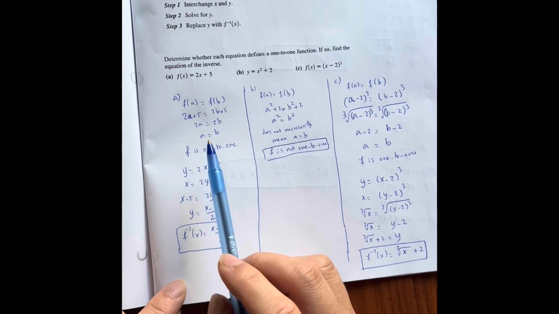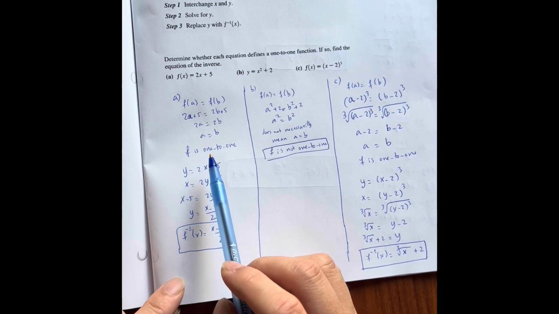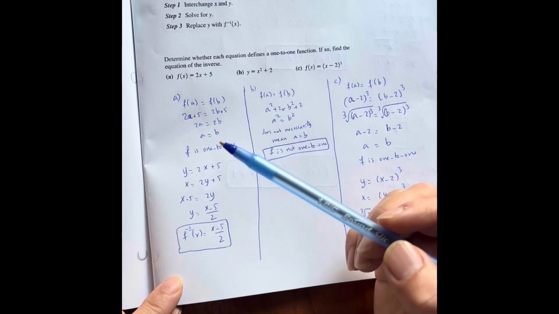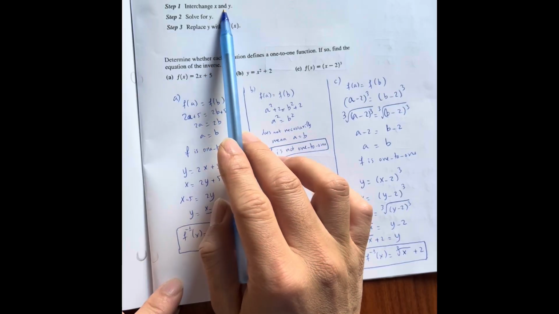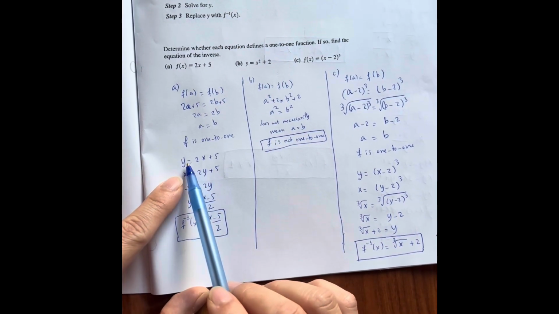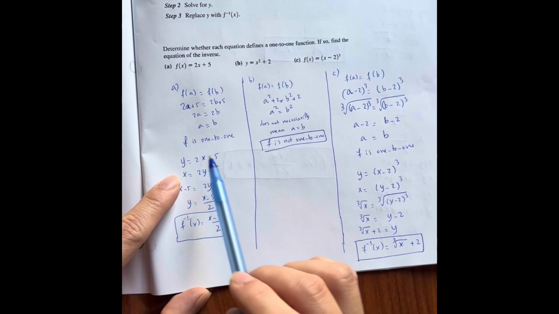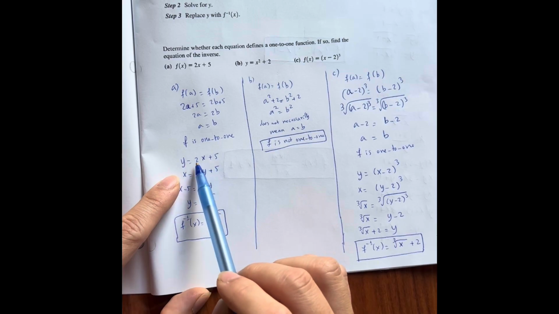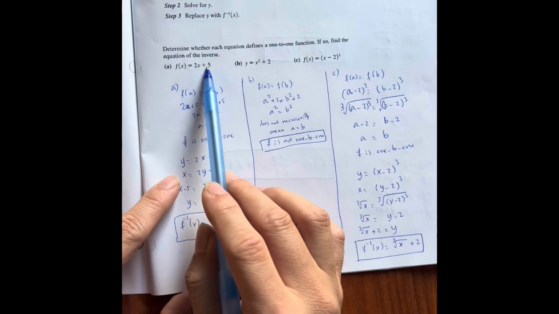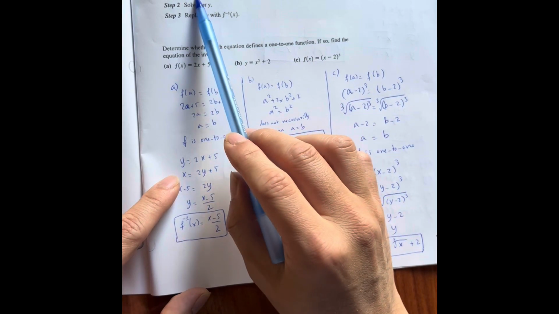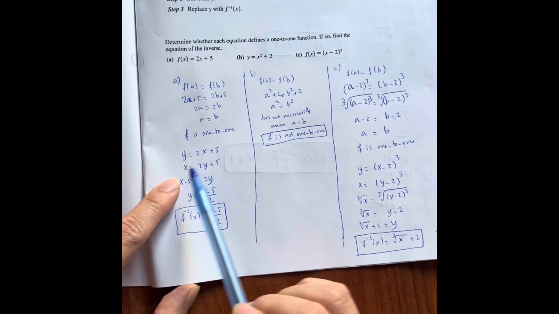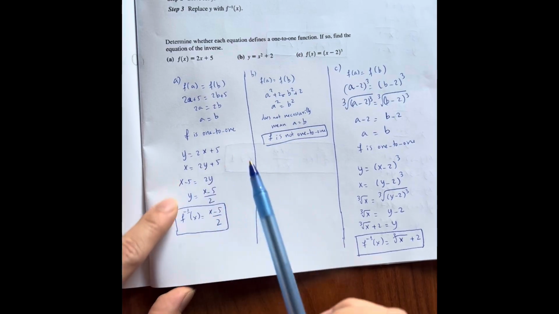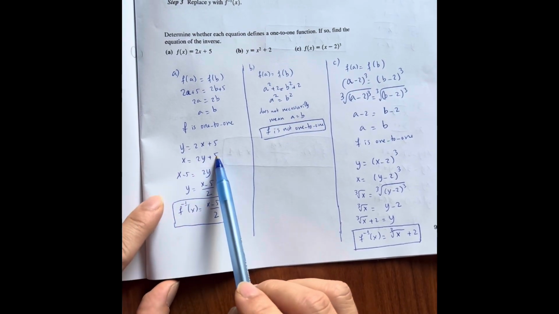So now we can find the inverse. To find the inverse of a function, we follow these 3 steps. So first step is replace f of x with y. So y is 2x plus 5. The next step is interchange x and y. So instead of y, you write x, and instead of x, you write y. So x is 2y plus 5.